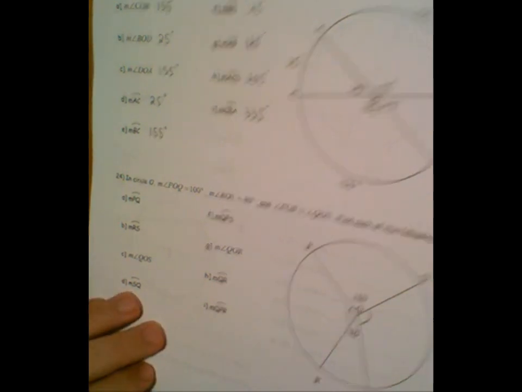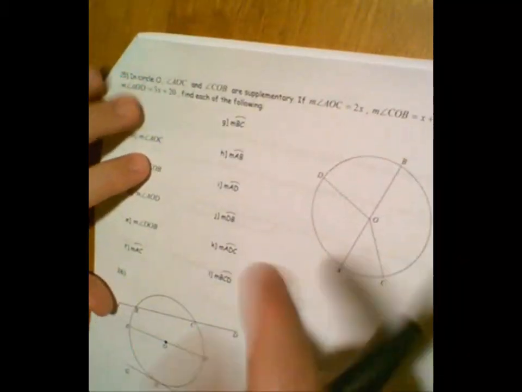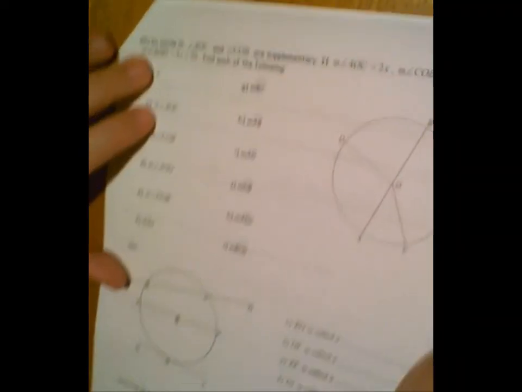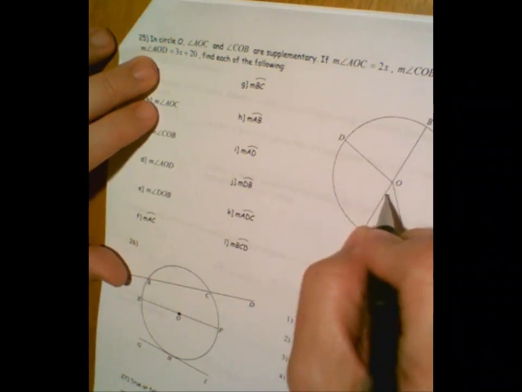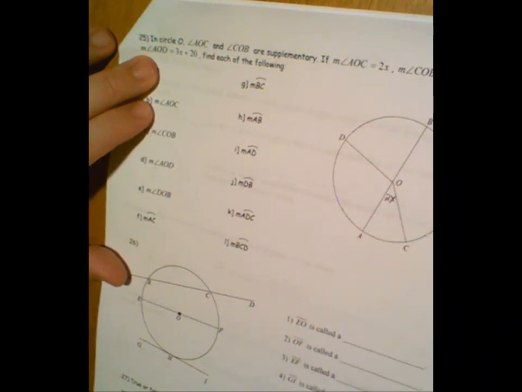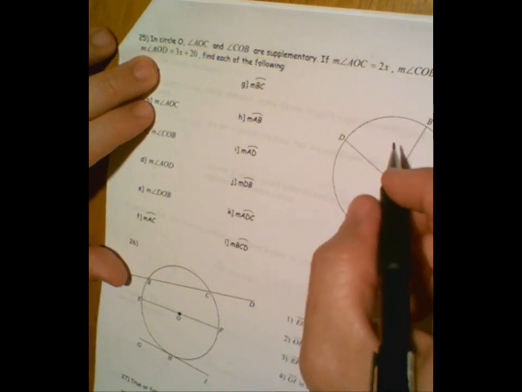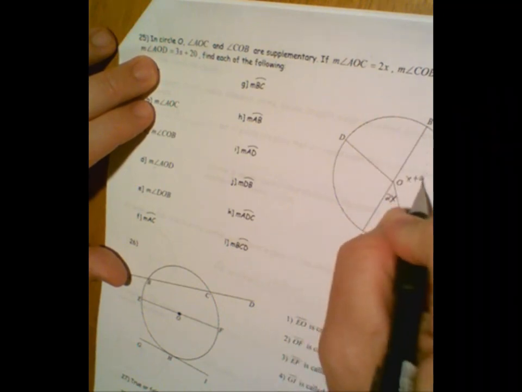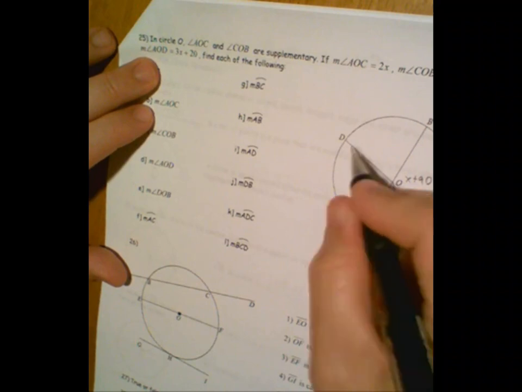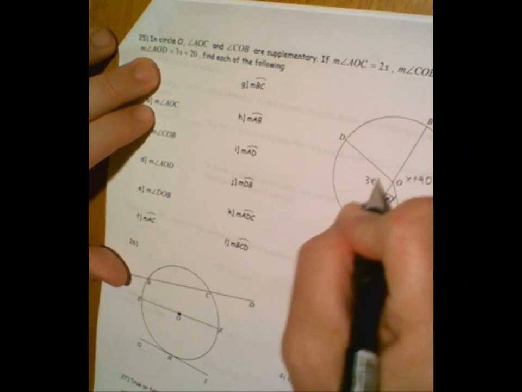And then for the other ones, they give you information. Just make sure you put it in and use it. Angle AOC is 2X. Angle COB is X plus 90. And angle AOD is 3X plus 20.